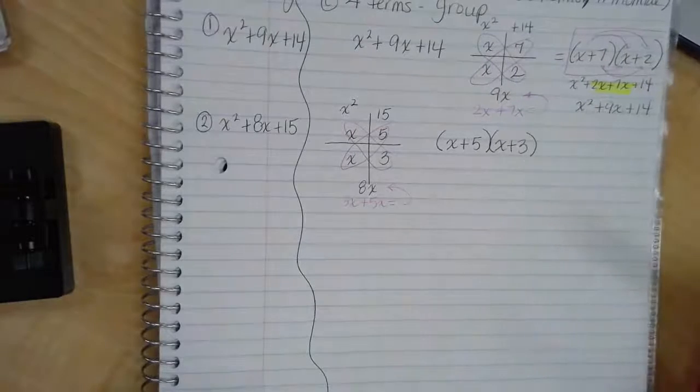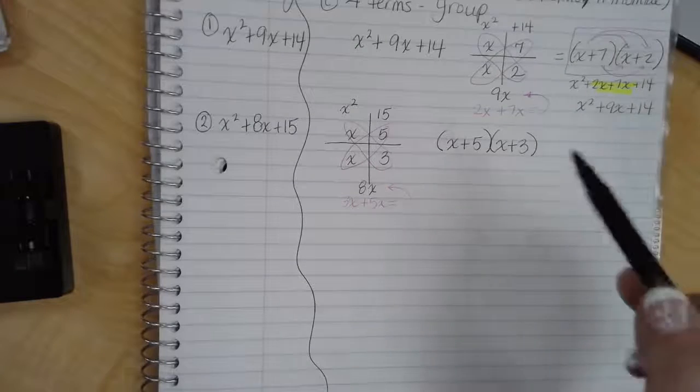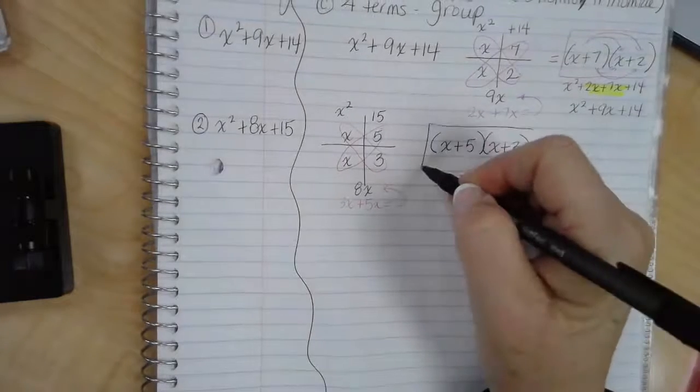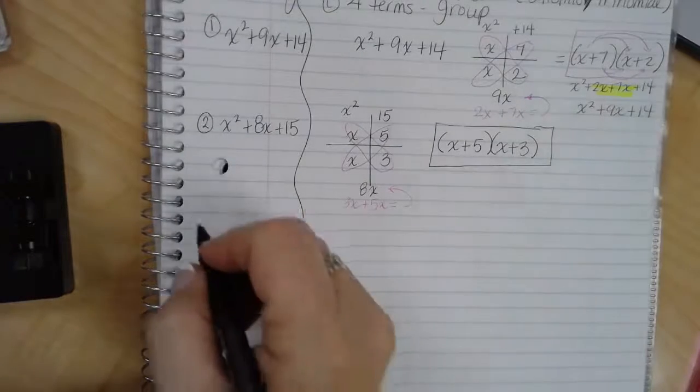Now, am I going to go ahead and FOIL that out? No, because it's not asking me to. I was just showing you how you could check that way. Our final answer would be that right there. And we go to the next one.